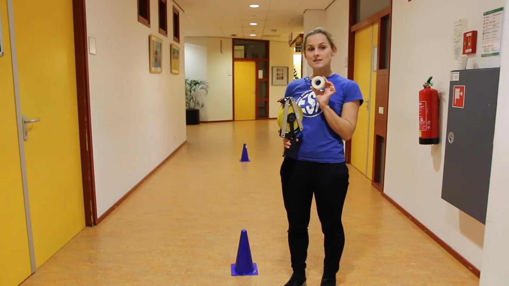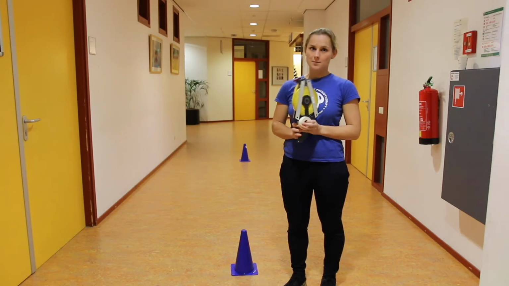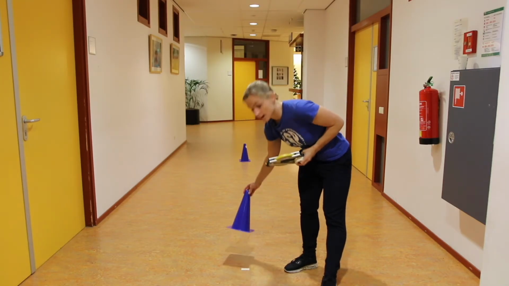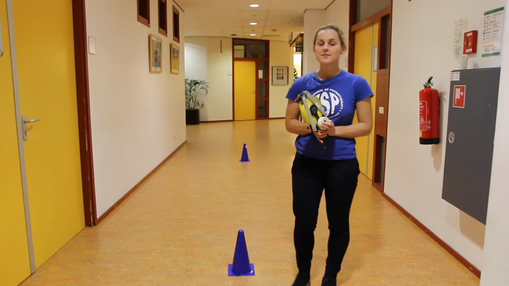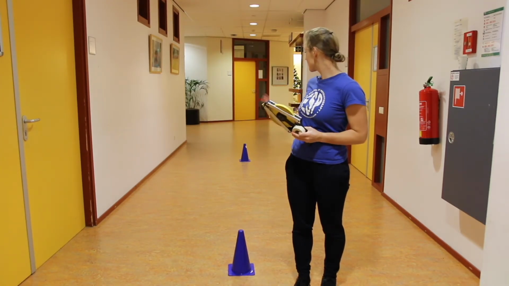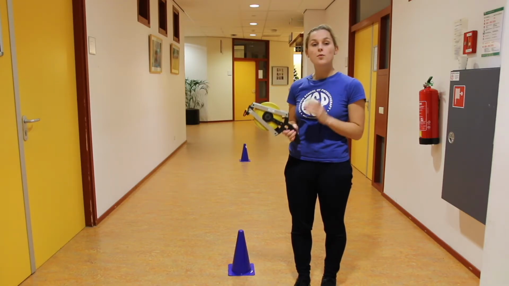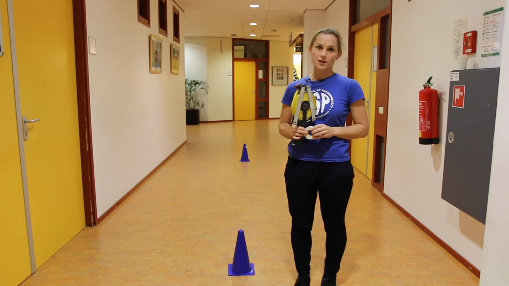You first place the white tape on the ground. This will be your starting point. You also put a cone on the starting point, so when the cone moves, you know where it stands. Then you measure exactly 4 meters to the end, where you put another white tape on the floor and another cone on the white tape.